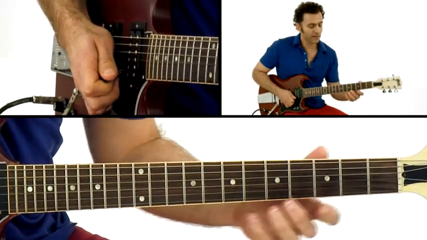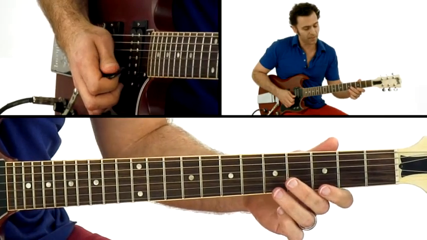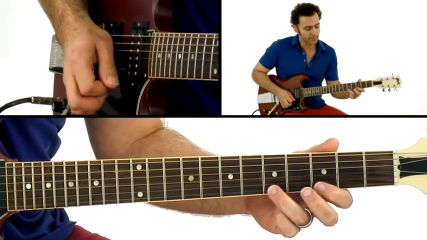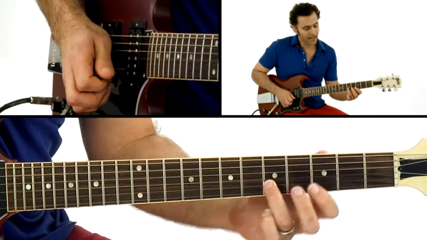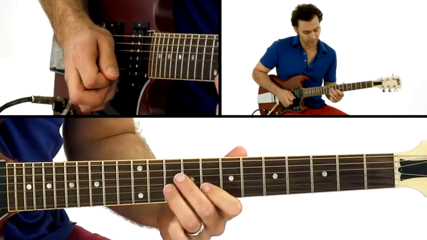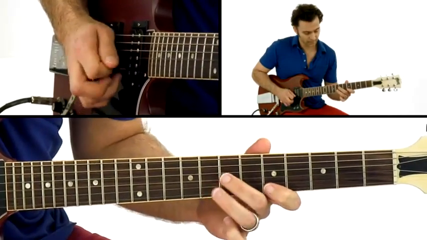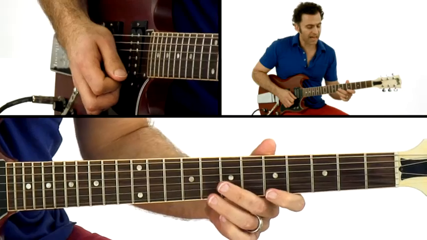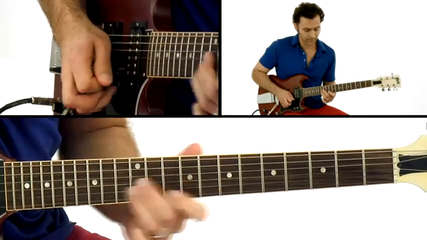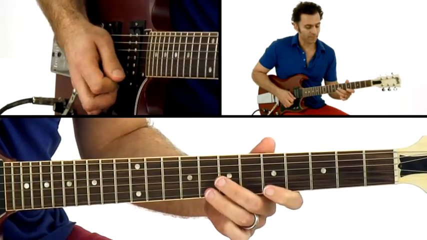You can move these around and change them at will, but the idea really is just to take something, a part of the shape, and then adding little slides within that shape.